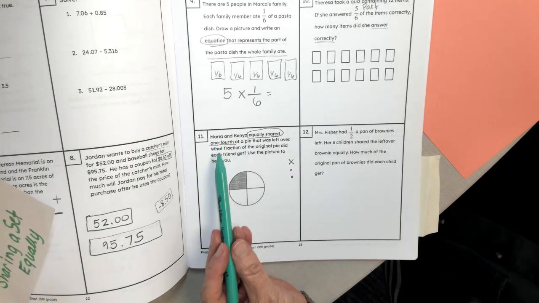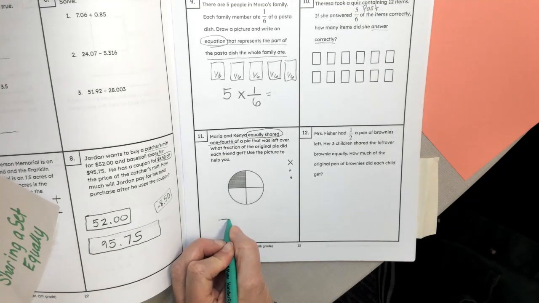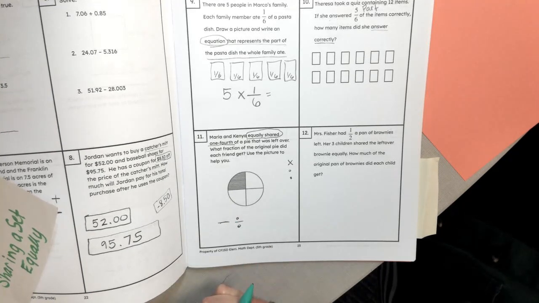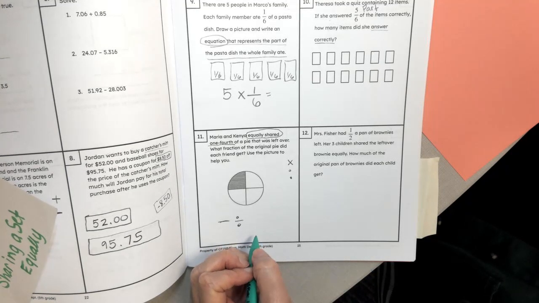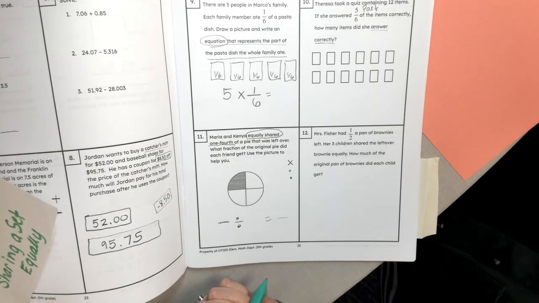What did Maria and Kenya have? Write it down. What did they do with that? They shared it. Anytime we share something, we're dividing. How did they share it? In how many ways? And then figure that out to find your answer.